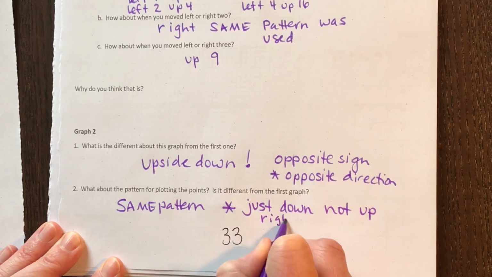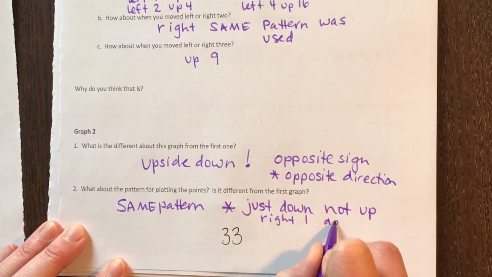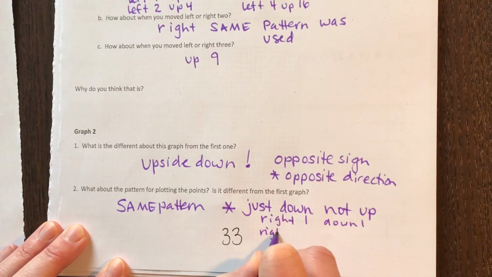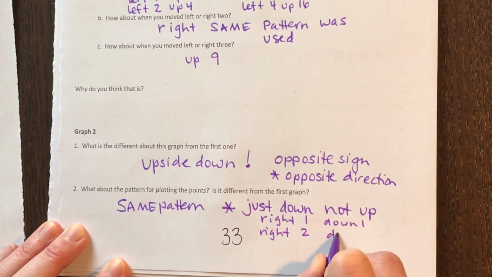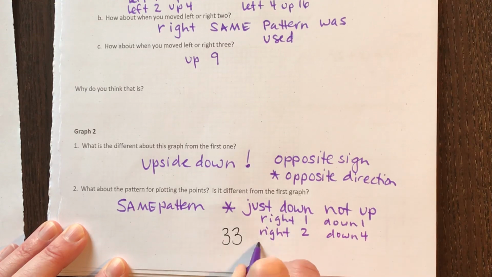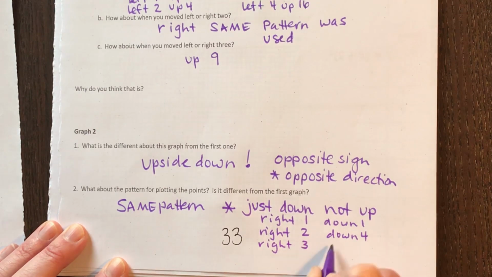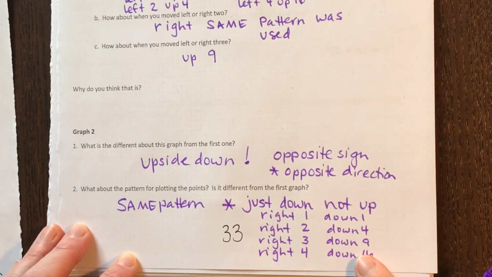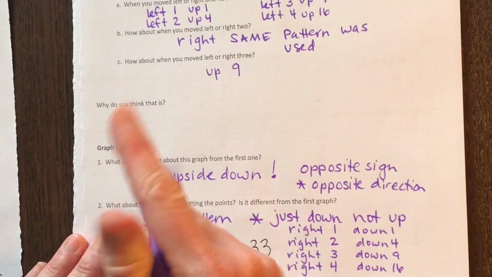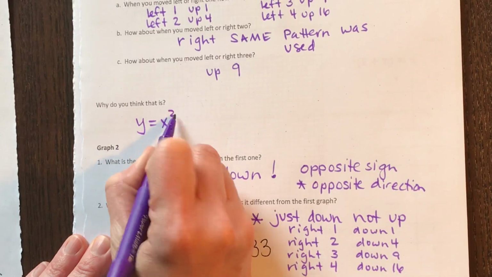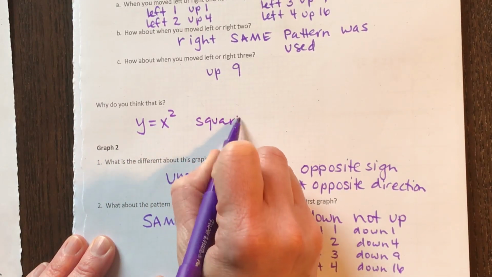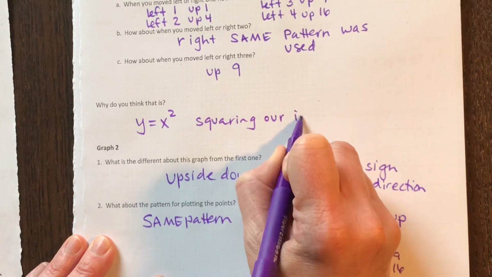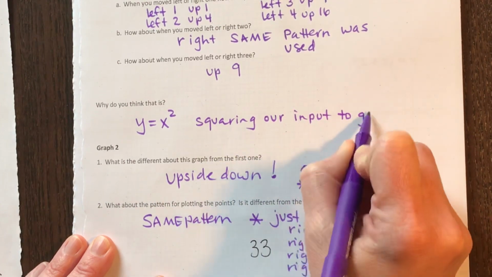So right 1, down 1. Right or left 2, we went down that number squared. Right or left 3, we went down 9. And right or left 4, we went down 16, which should kind of make sense because we squared our values. Now, why do you think this is? Well, if you have the graph y is equal to x squared, we're squaring our input to get our output.